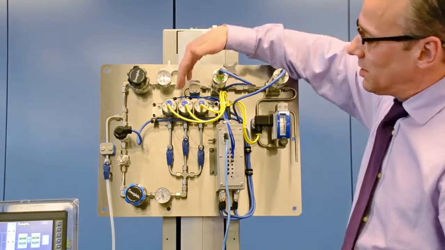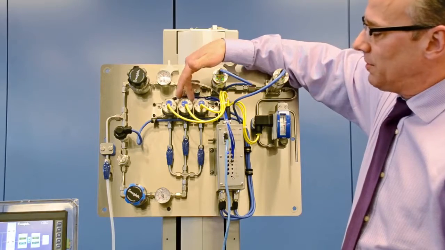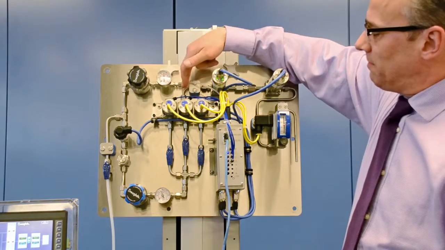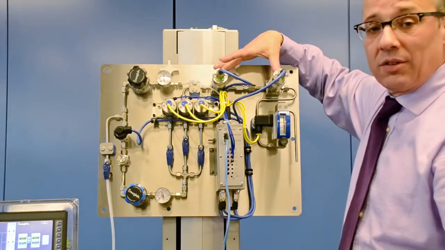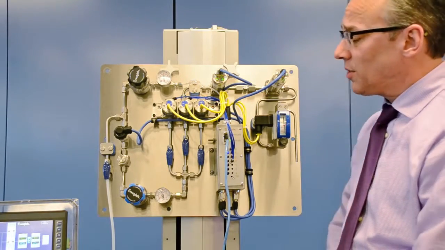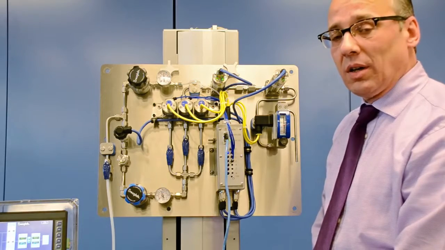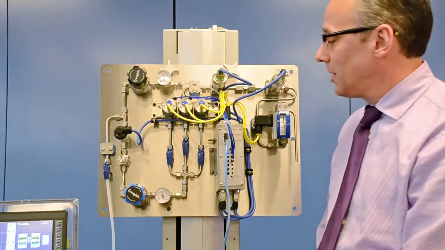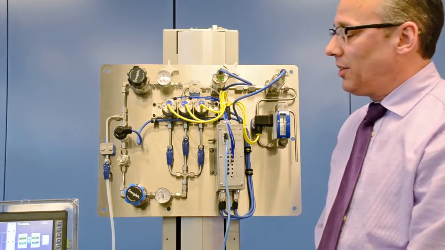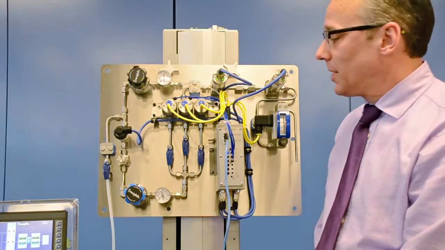Now as these valves are opened and closed, the process stream flows through these products here, and these are two new products from SwageLock. They're actually two of the same product. We call them our pressure and temperature transducers, or PTXs. And as their name implies, they measure pressure and temperature.